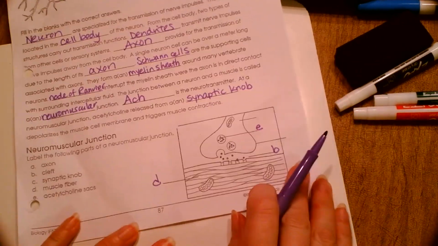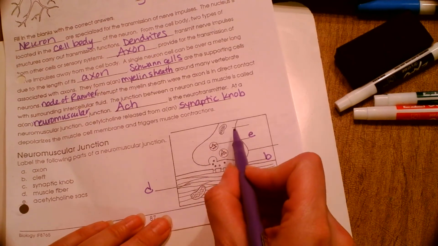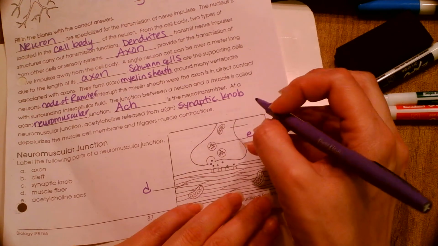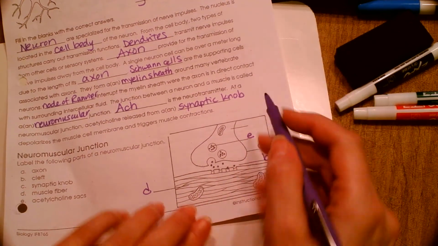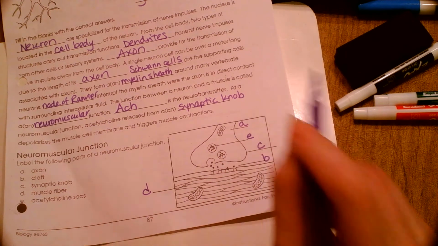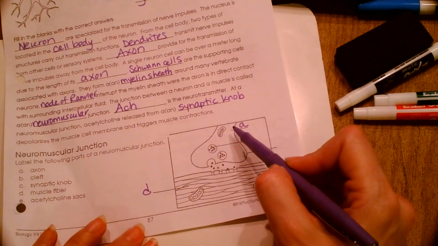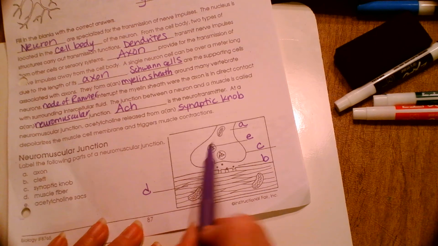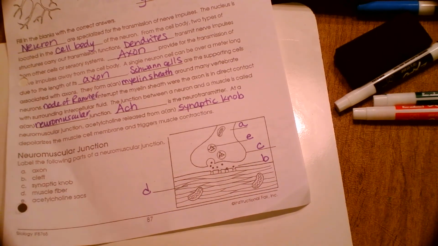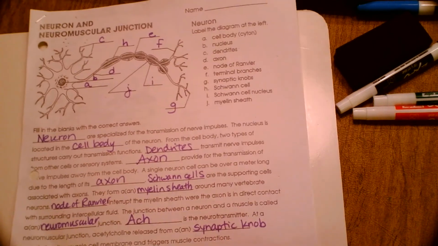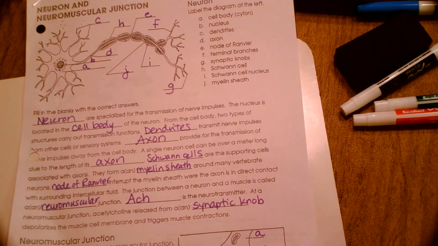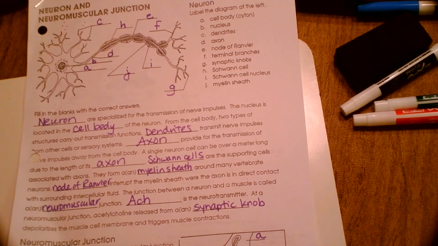And so now we're left with axon and synaptic knob. Well, this kind of forms a knob. It looks like a doorknob sideways or upside down. So that is the synaptic knob. And then the axon is this fiber right here. So those are your answers for that. You've got the axon, the acetylcholine sac, the synaptic knob, the cleft, and the muscle fiber. So make sure you have all these answers correct, and then you're going to put that in the classwork section of your binder. Okay, make sure you do that.